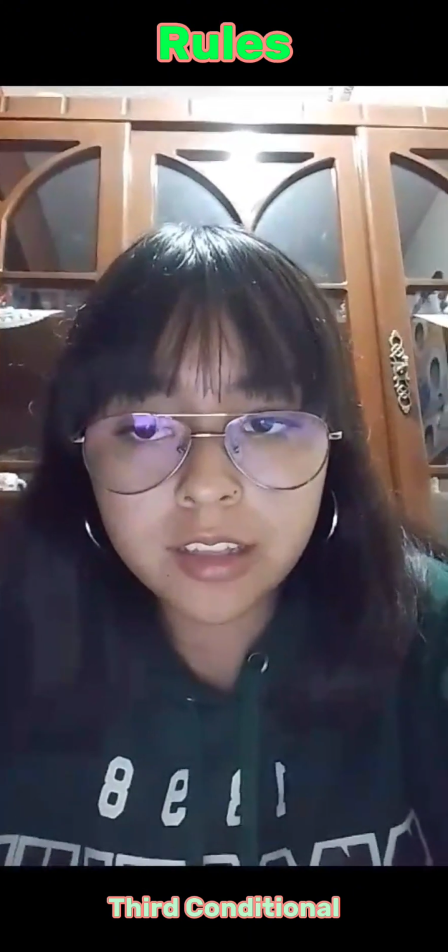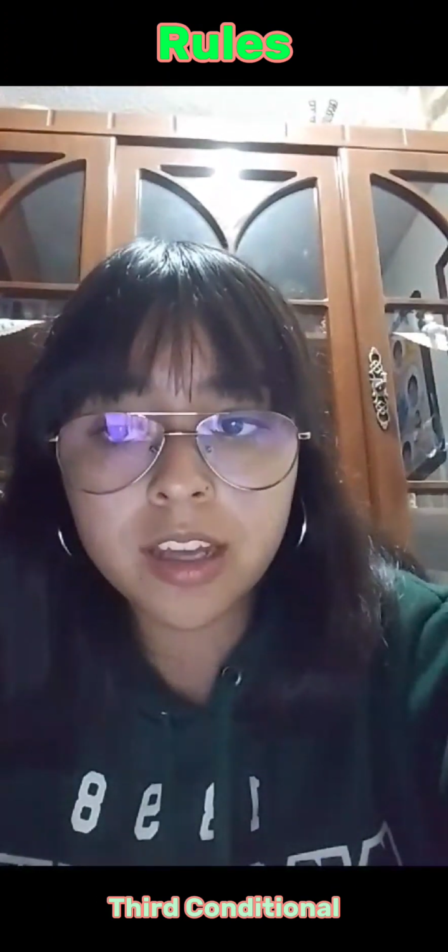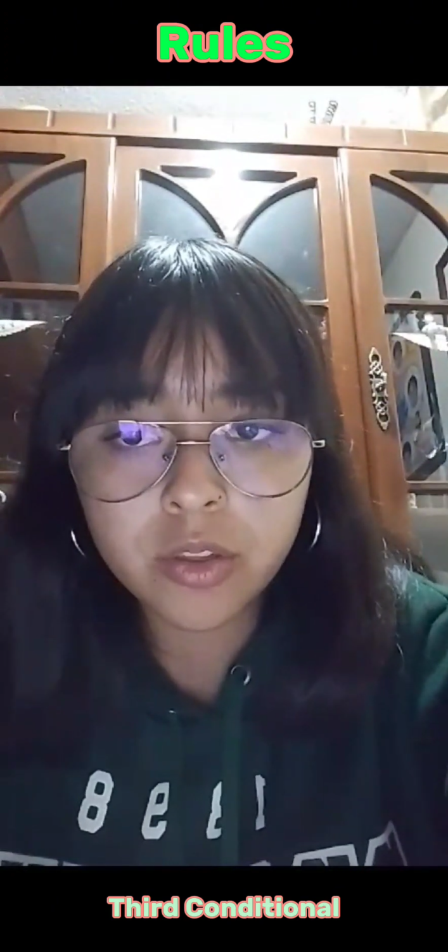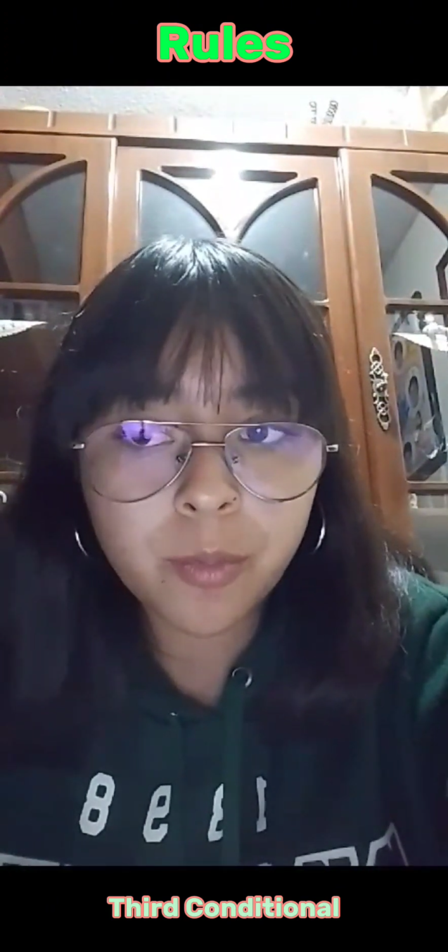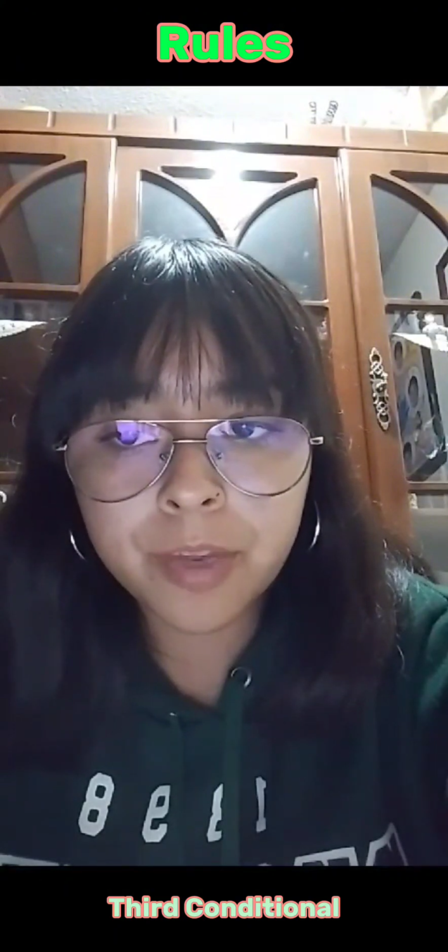To make a sentence in the third conditional, we use if plus past perfect.